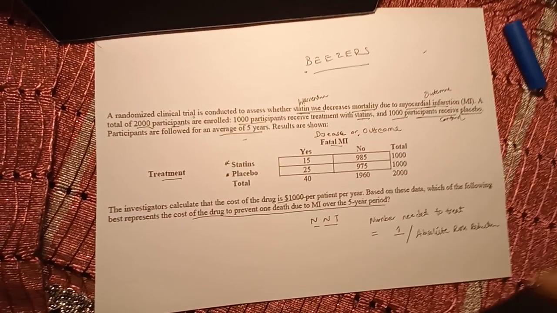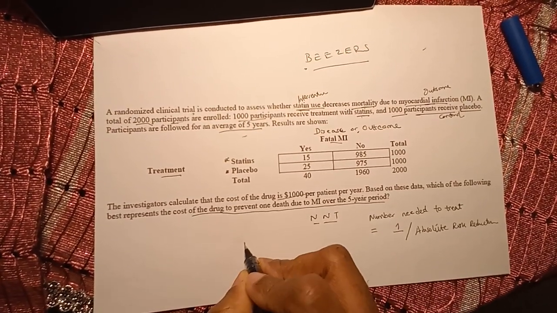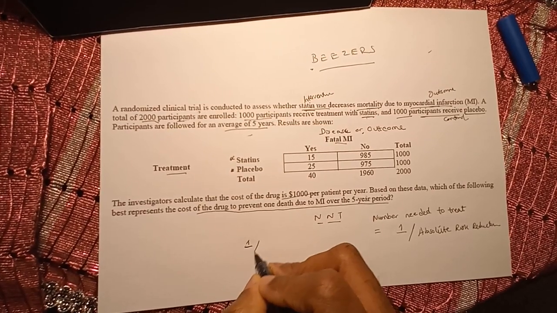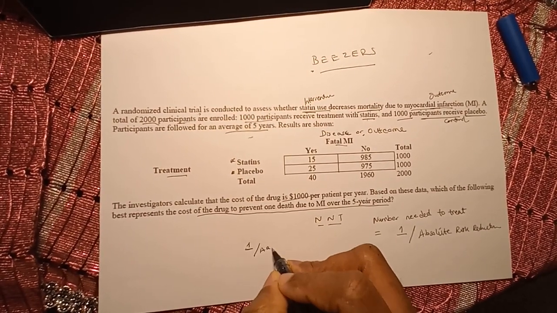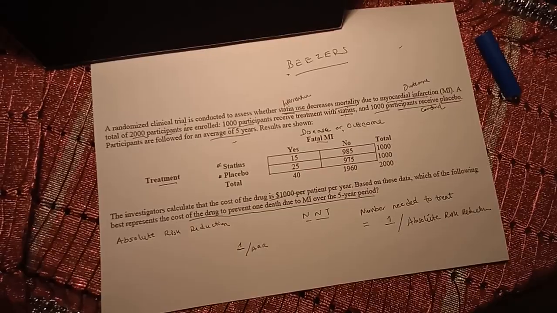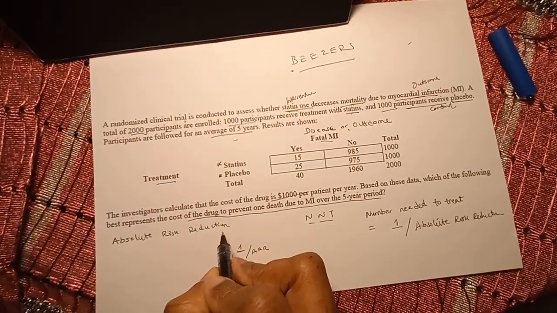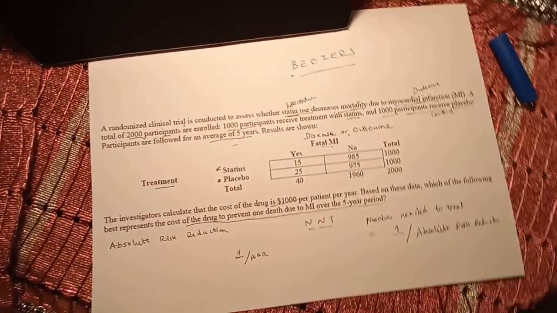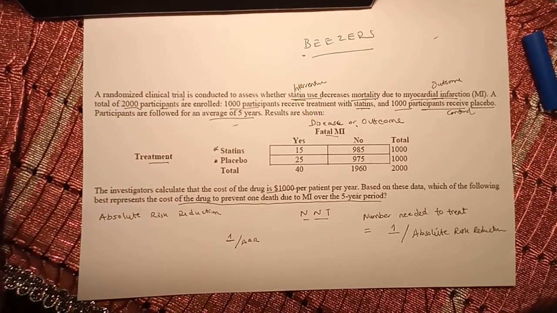Does it clear? So that gives you 1 over ARR. Very easy. Now, absolute risk reduction is a formula you also have to be familiar with. Very easy and straightforward, really.